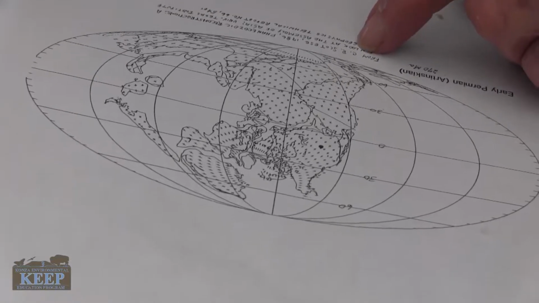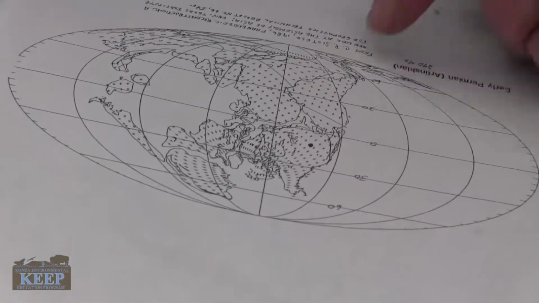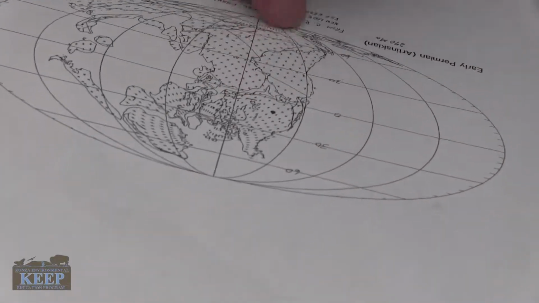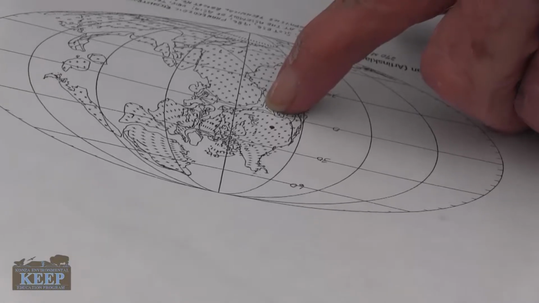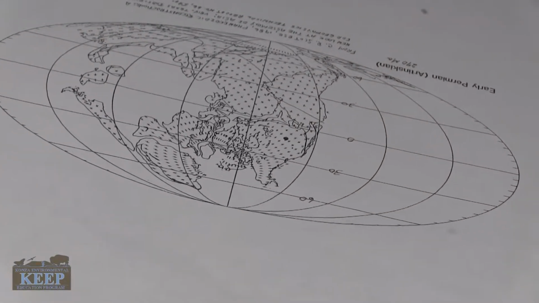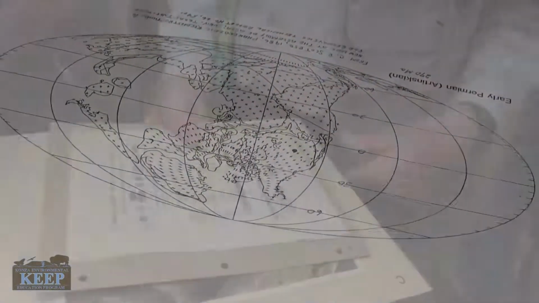And over here, that's Africa. Point down in here. Yeah, there's South America. And the Gulf of Mexico wasn't there. But that's an idea of how things have moved around.